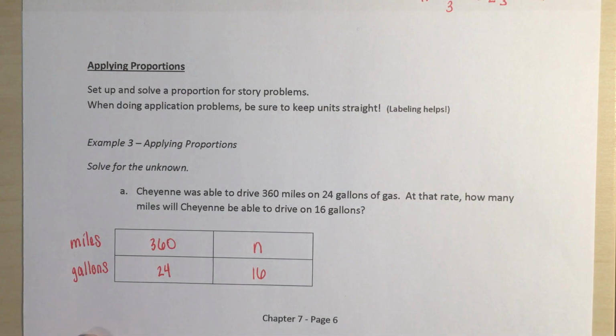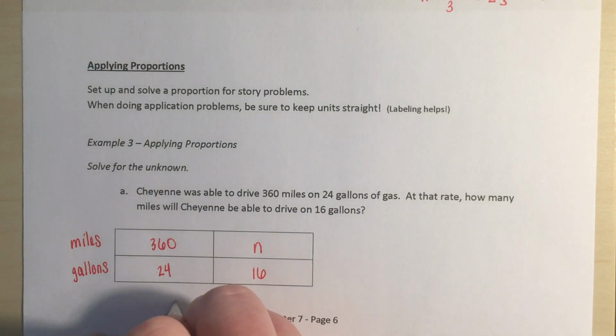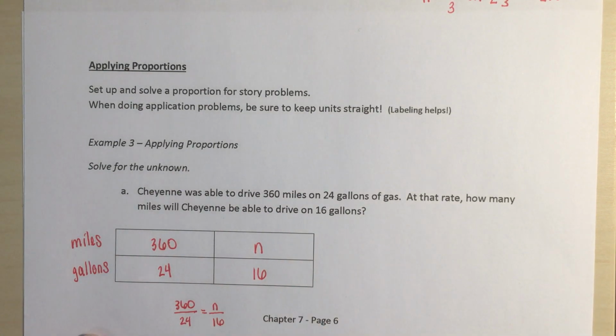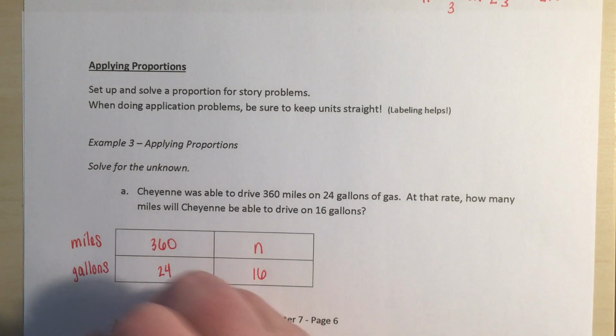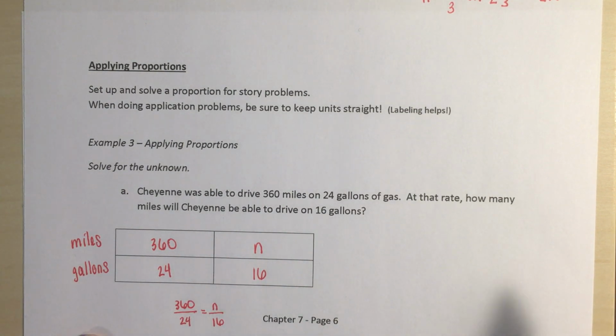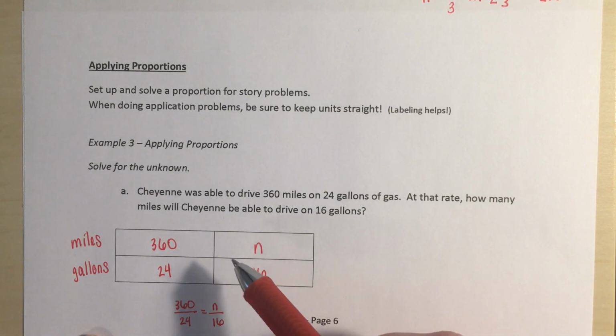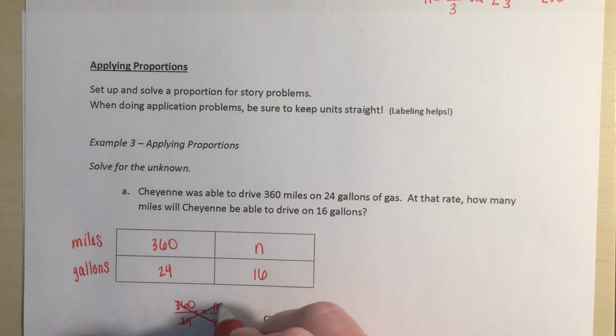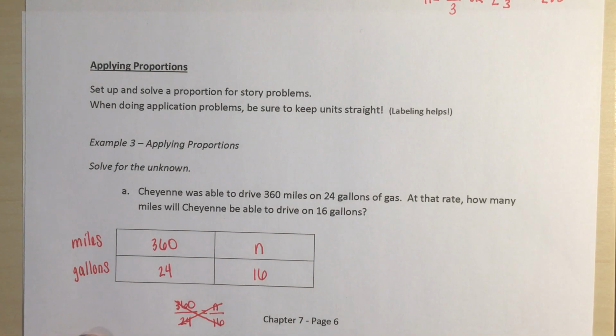So looking at what we have, if we were to imagine an equal sign in between here, what we have in this little table is exactly the same as 360 over 24 equals n over 16. So that little 2x2 grid gives us the same as our proportion. Now, what we're going to do is just use this box to solve. We're not necessarily going to rewrite this; if you want to, you can, but I'm just going to use the information that we have here because it's exactly the same.